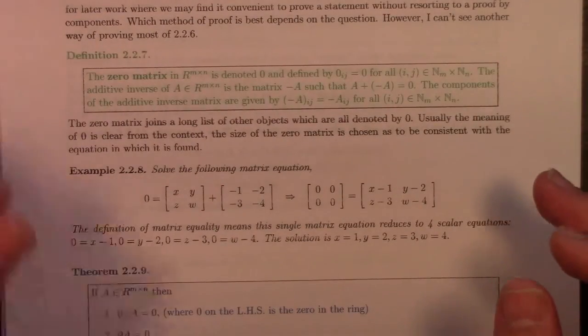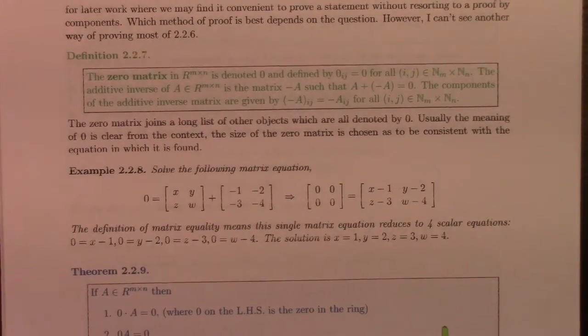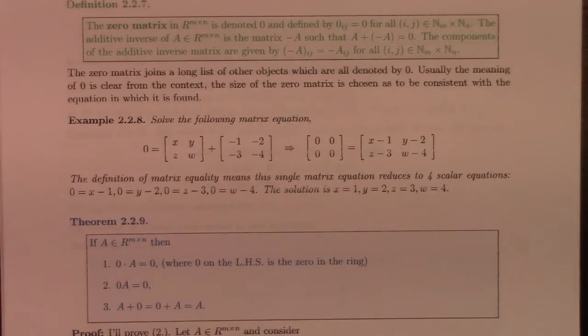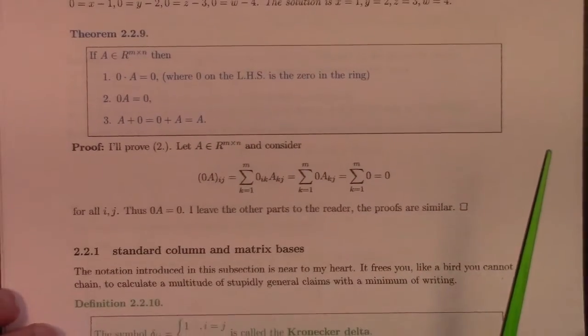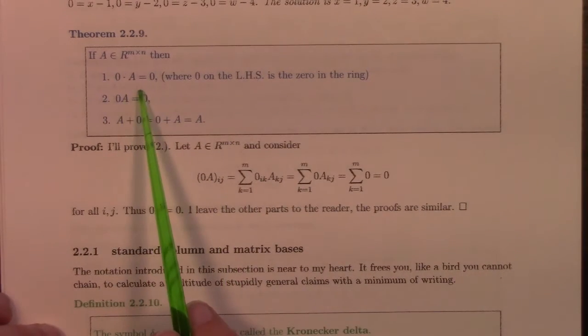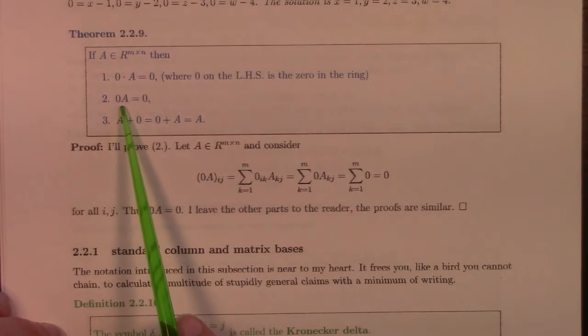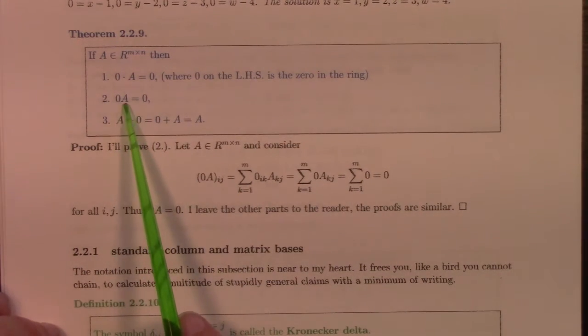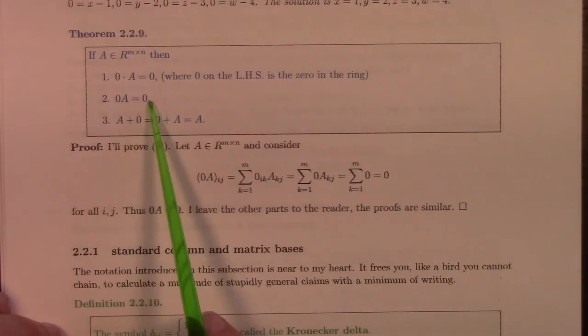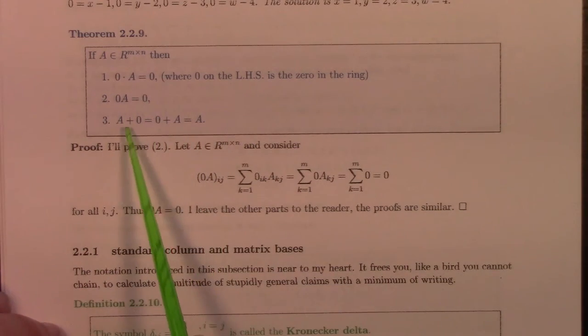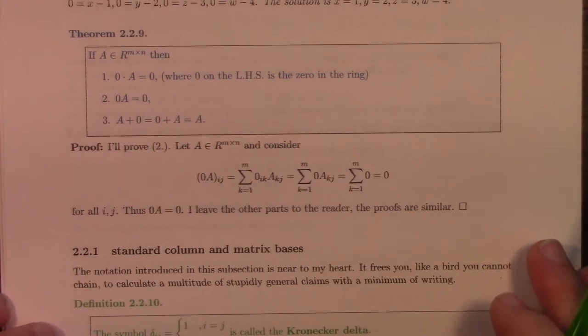The zero matrix is a matrix of zeros. And here's a theorem about it. If you have 0 times any matrix, you get back the zero matrix. And this is matrix multiplication of the zero matrix times the matrix, which gives you back the zero matrix. If you add the zero matrix, you get back the matrix. I don't think these are especially exciting.